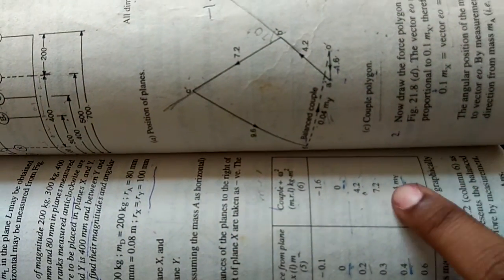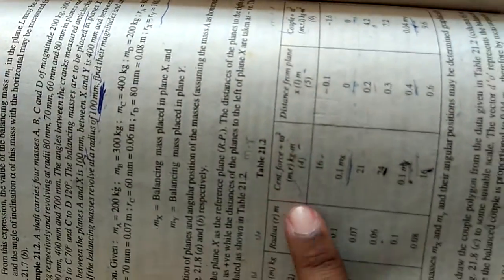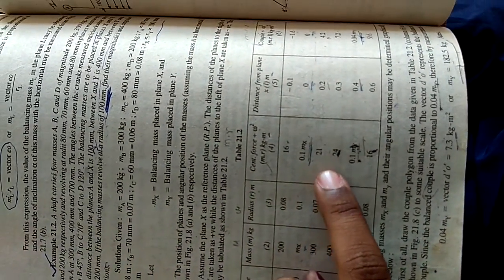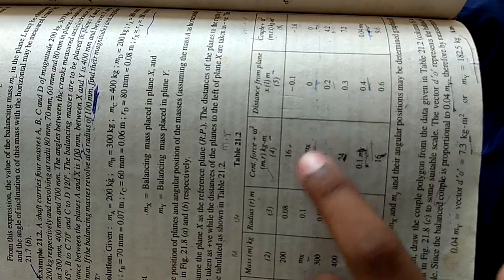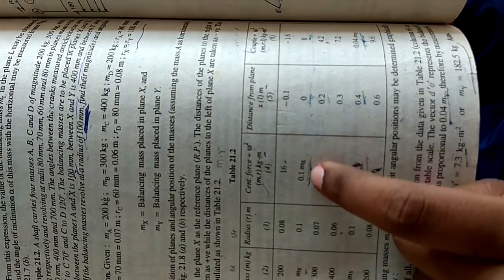So by this we get the value of my, but one thing is remaining here: it is the same, 0.1 mx and 0.1 my. Now we get the value of my, but what about 0.1 mx?